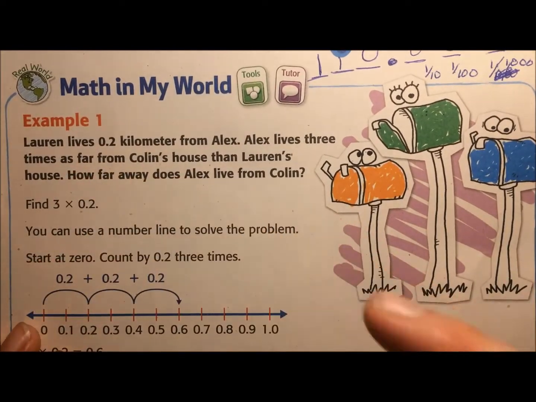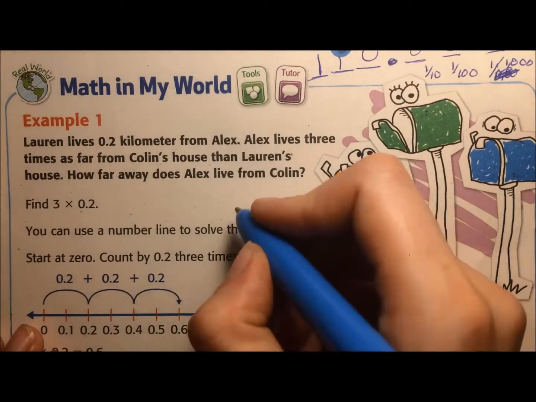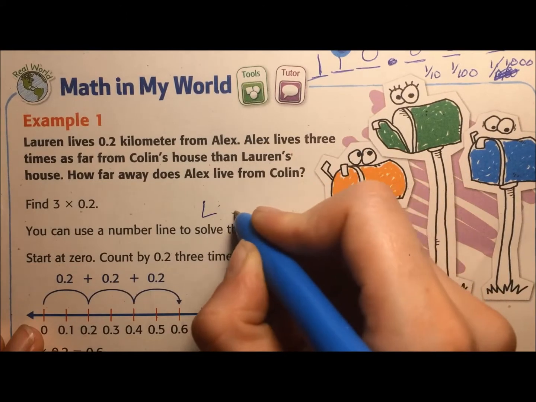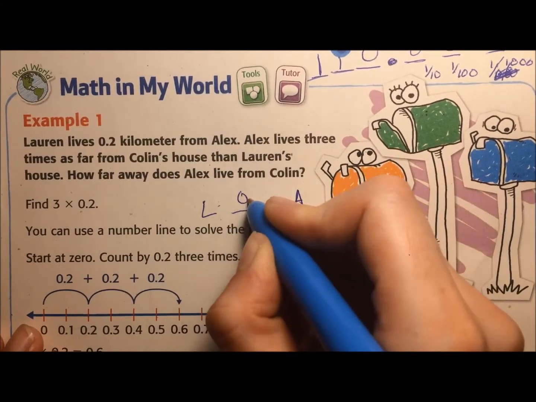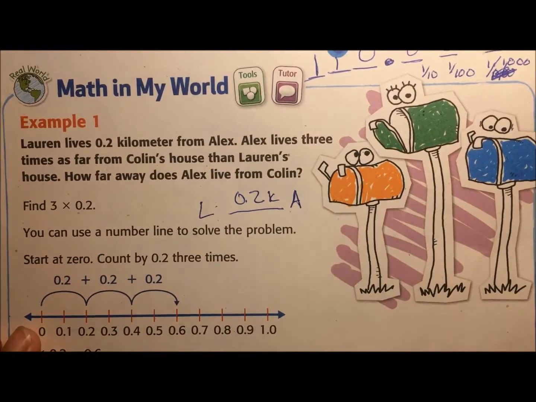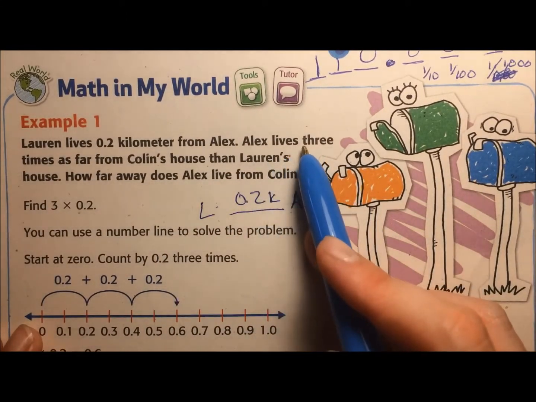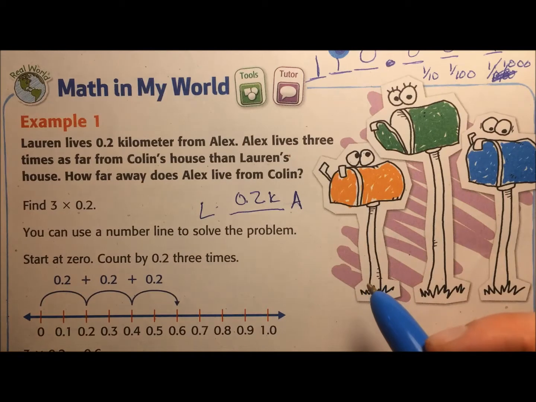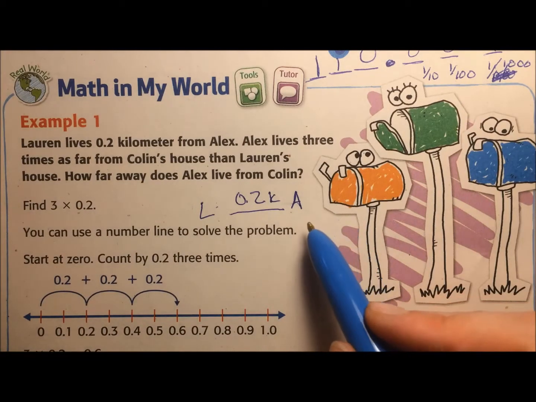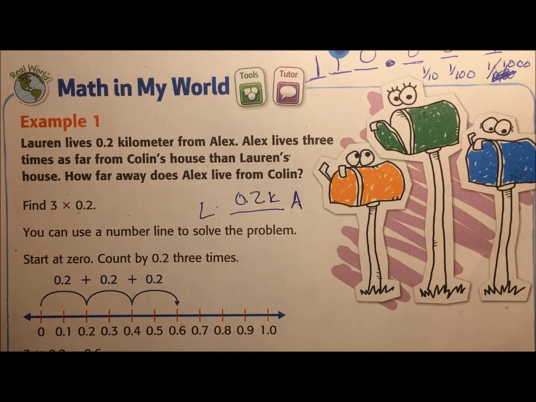Lauren lives 0.2 kilometers from Alex. So Lauren to Alex, 0.2 kilometers. Nice little model there. Alex lives 3 times as far from Colin's house than Lauren's house. Okay, so 3 times as far.